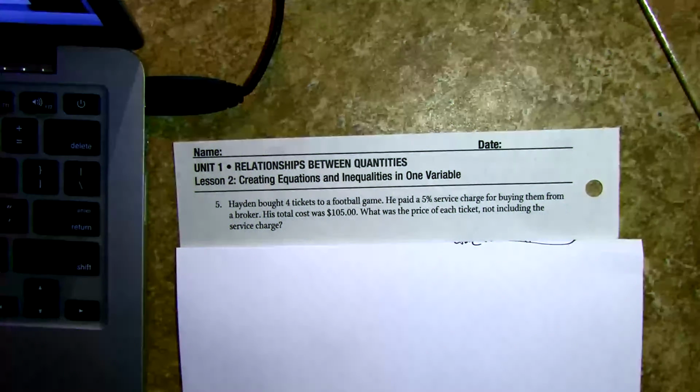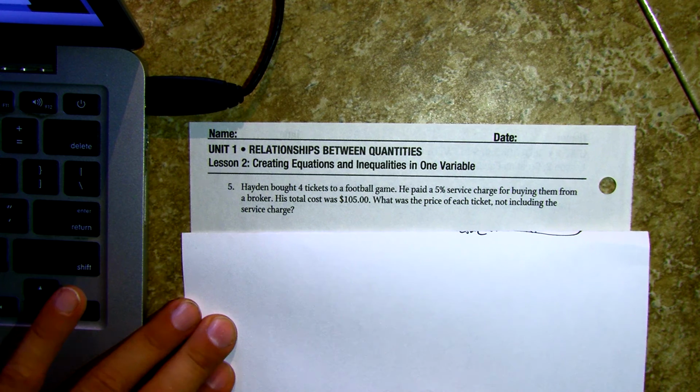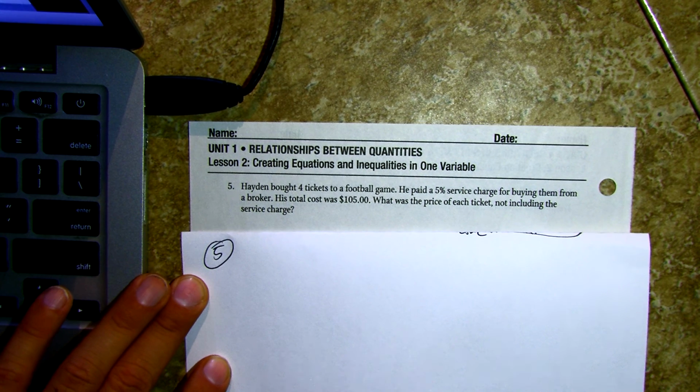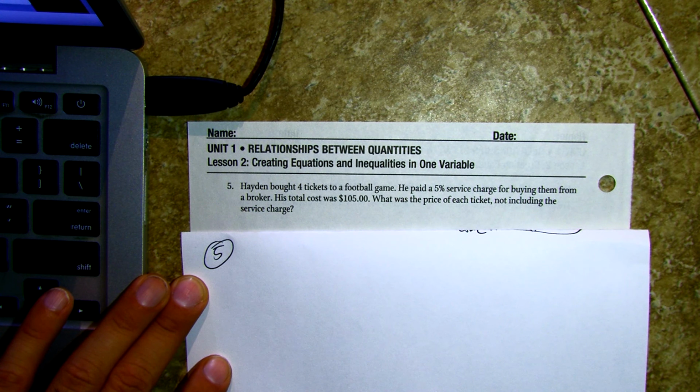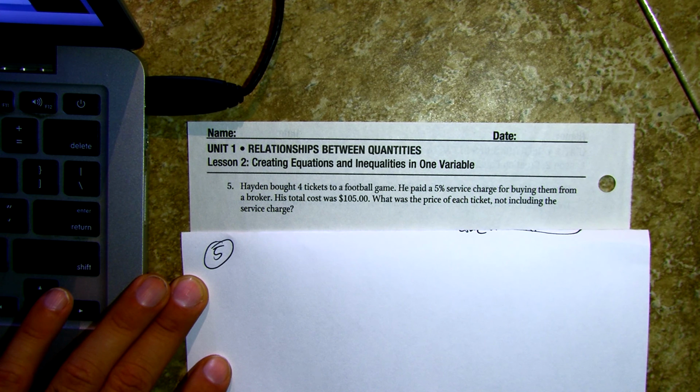Okay. So now we've just read it. Now we're going to go back through it, and I want you, if you haven't done it yet, to write down what's important. So Hayden bought 4 tickets. Okay. He paid 5% service charge. Let's see. Total was 105.